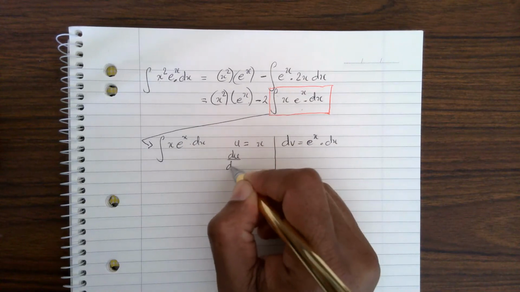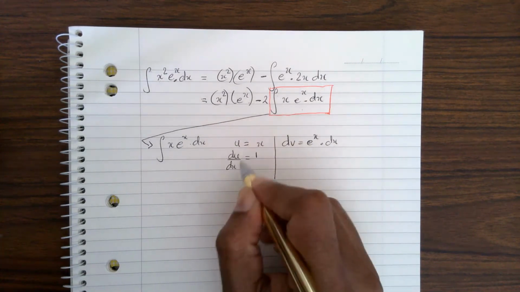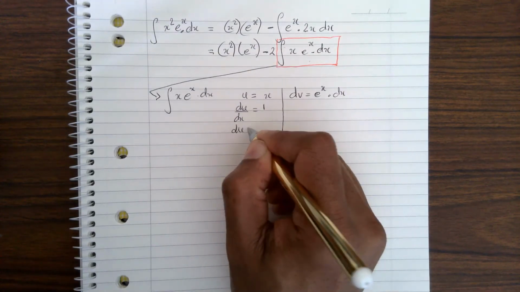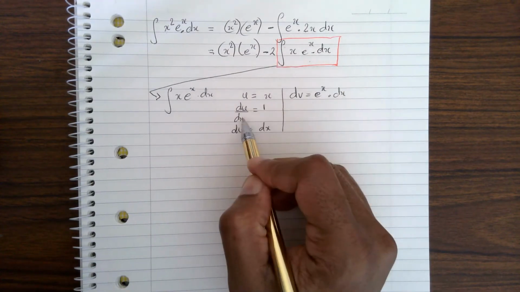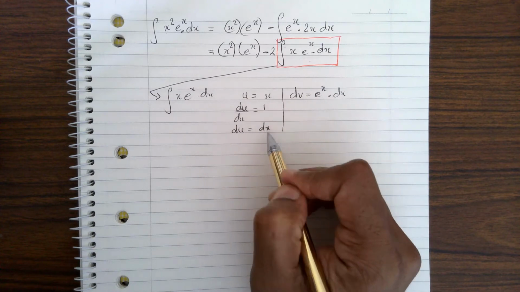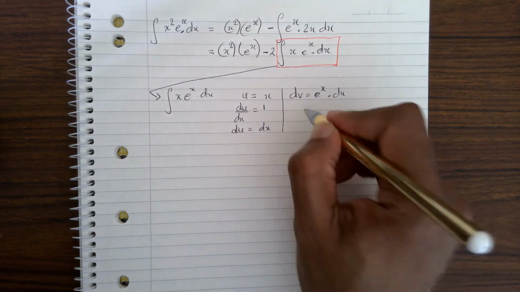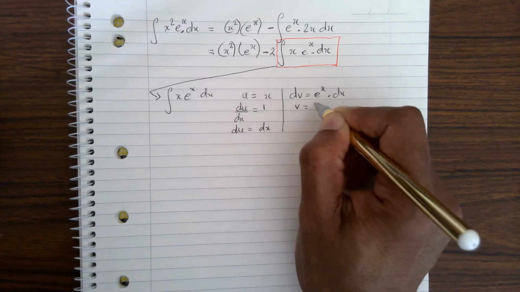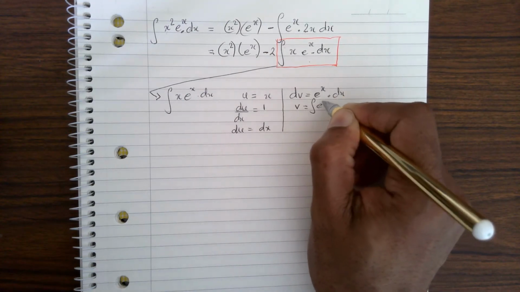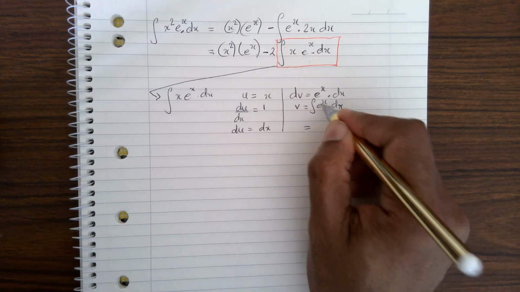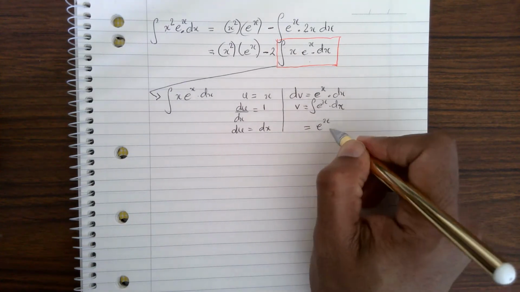du by dx will be equal to 1. I am interested in du, so I'll go du is equal to dx, because that dx goes here. 1 times dx is just dx. Again, same thing. This is dv. I am interested in finding v, so therefore I have to integrate this function. And the integral of e to the power x is just e to the power x.